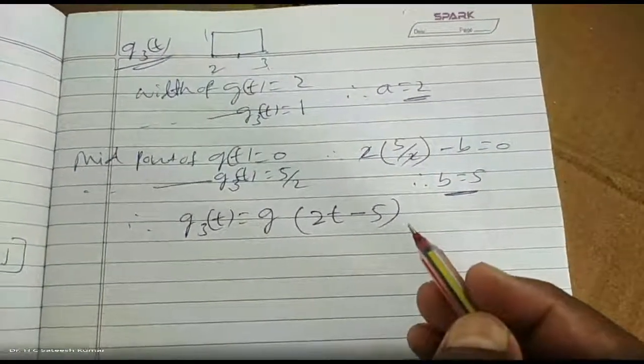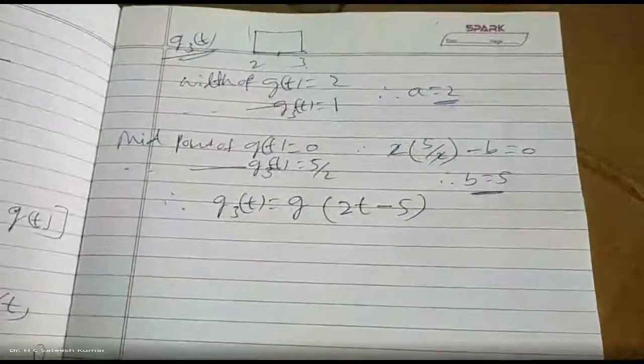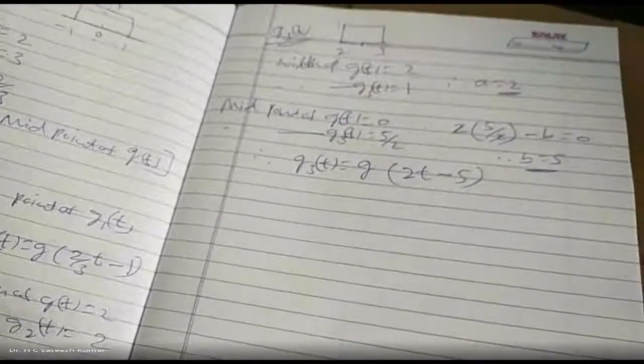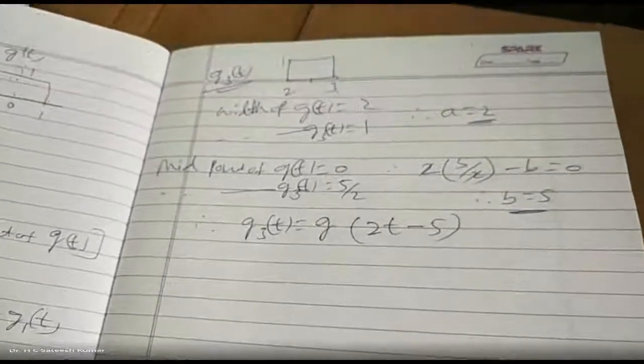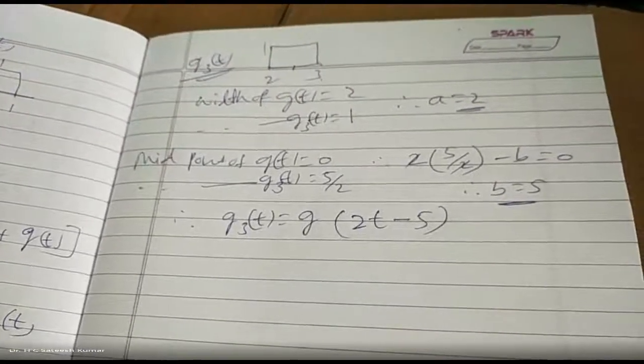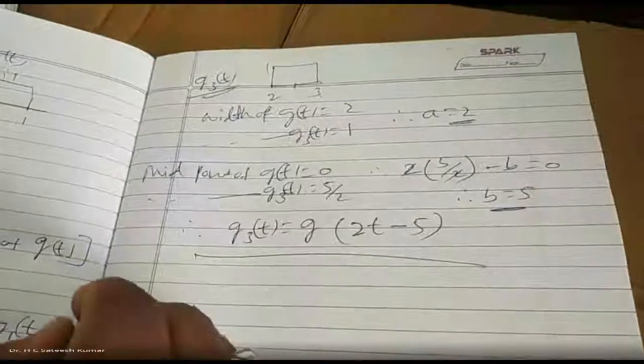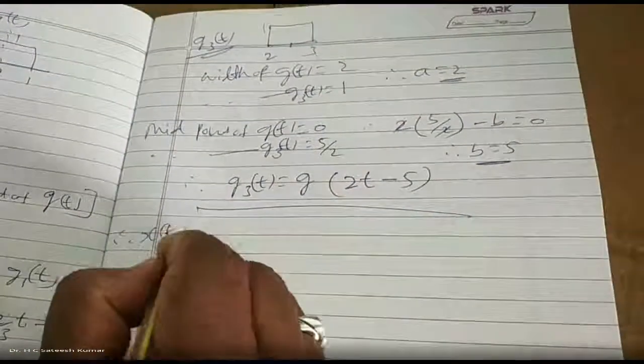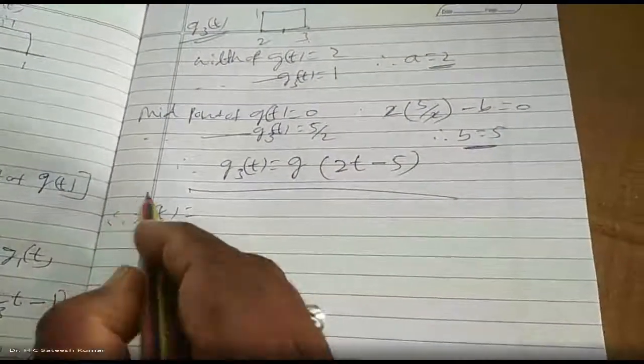So, 2t minus 5. One minute. Yeah, so that's how we should do it. Therefore, x of t is nothing but g1 of t plus g2 of t plus g3 of t.